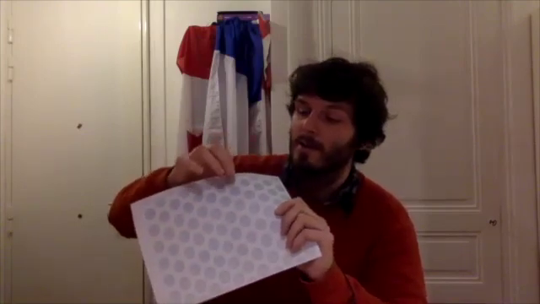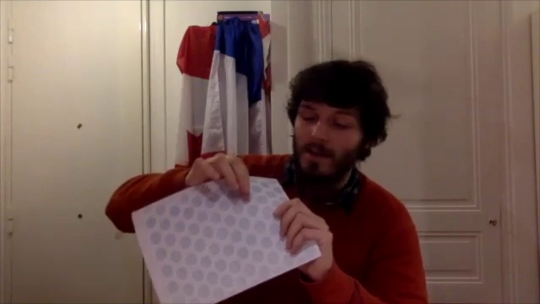So these circles are representing the nuclei of a gold atom. Of course, not to scale. The separation would be a lot bigger if it were to scale, but the activity would be a lot harder. And what we're going to do is we're just going to take a pen or pencil.